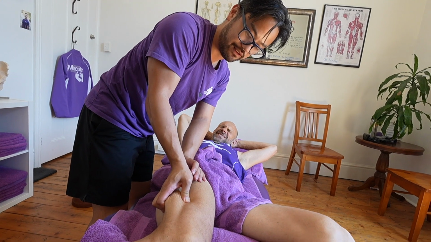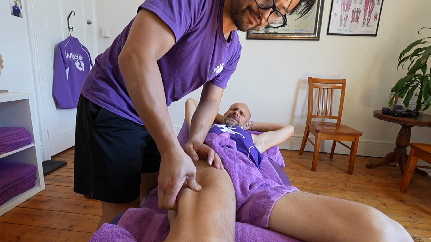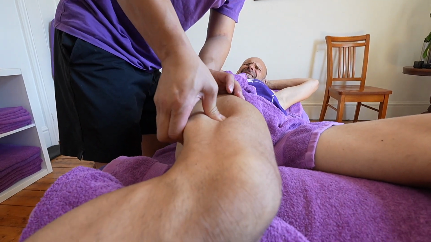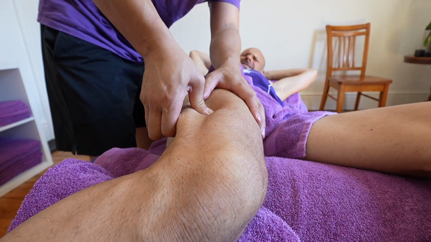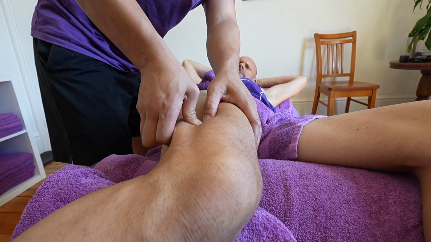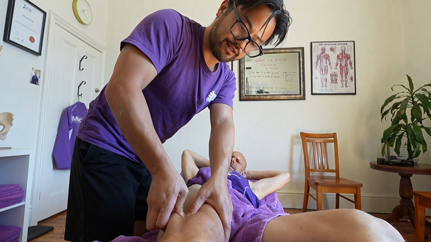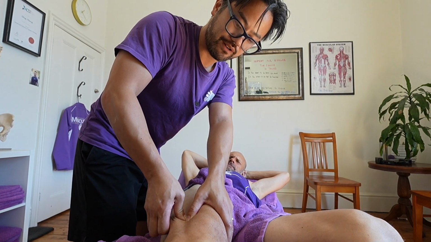That's it. And then you can sort of see those areas there. Great way to find some trigger points as we're applying pressure.